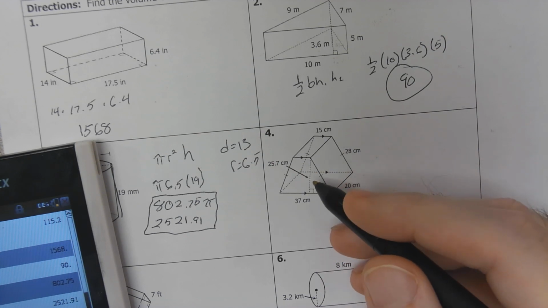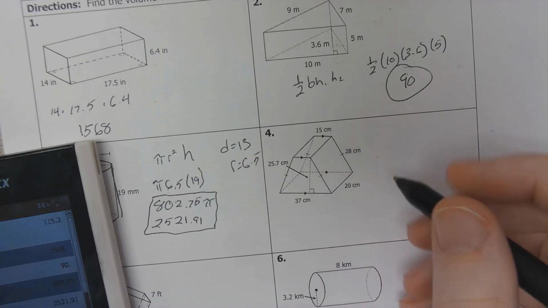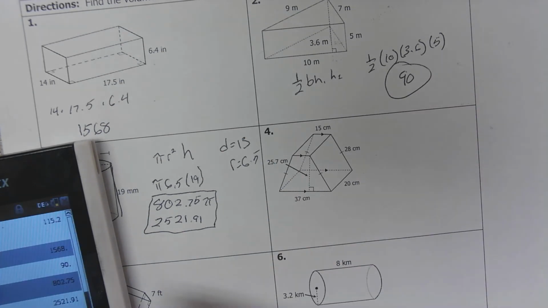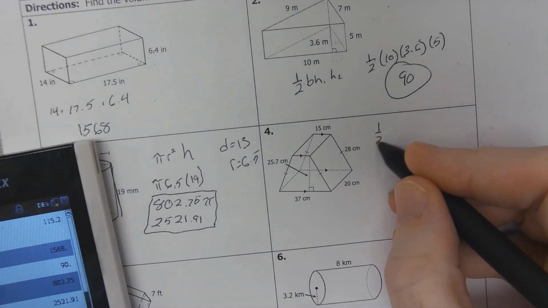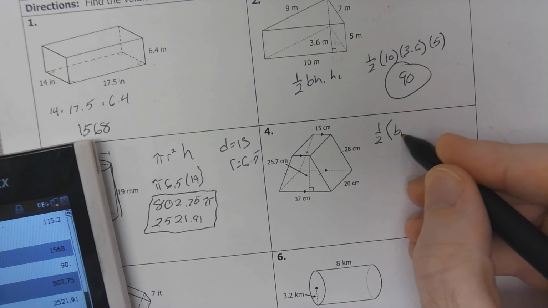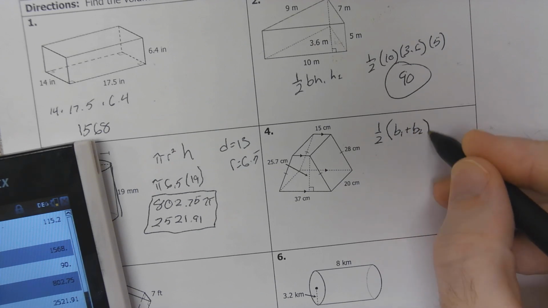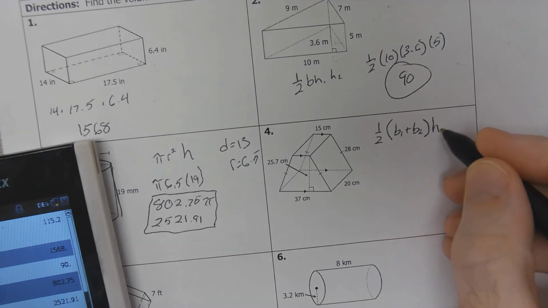Now, this is a trapezoidal prism. So, area formula for a trapezoid is 1/2 times base 1 plus base 2 times the height.